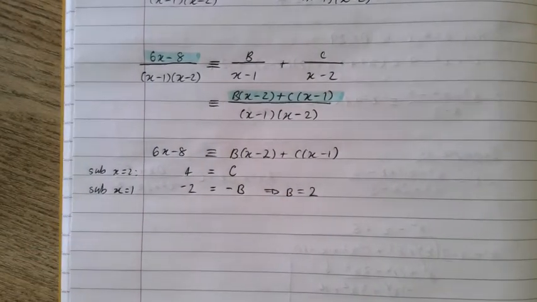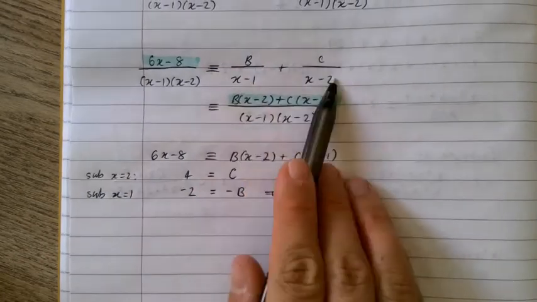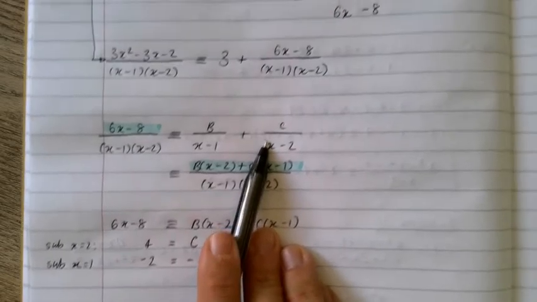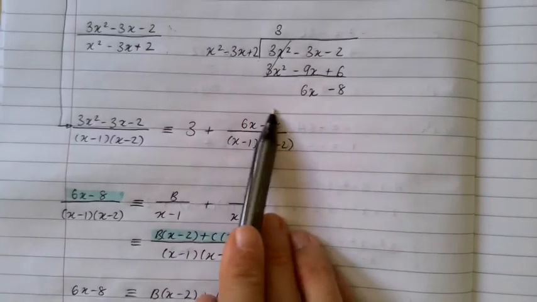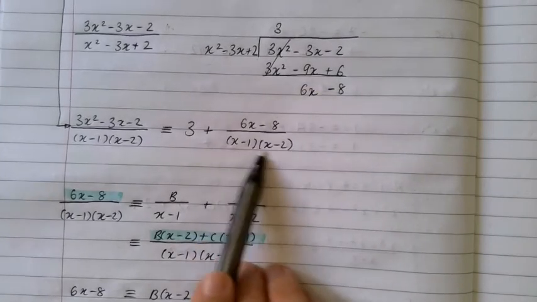And I can now go all the way back to the beginning, because I know these constants, which allow me to write this remainder that I got from my algebraic division as partial fractions.